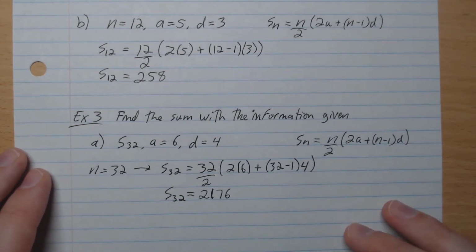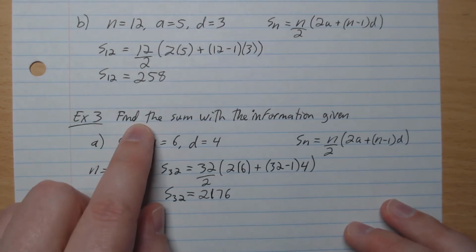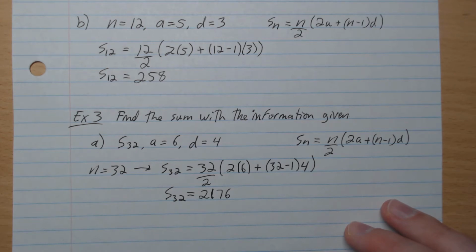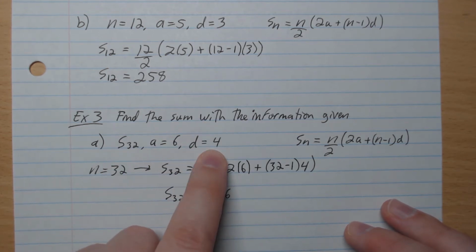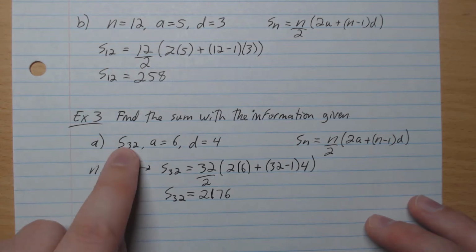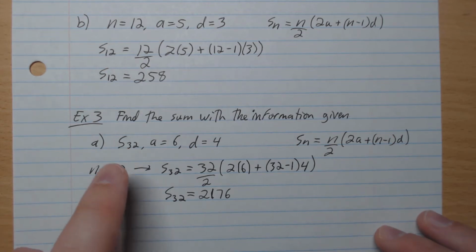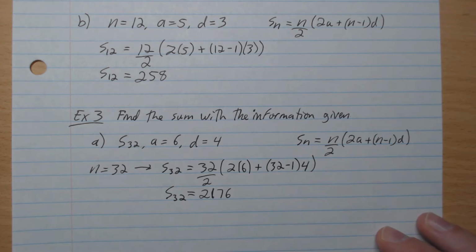Okay, example 3. Find the sum with the information given. So we're looking for S32, a is 6, d is 4. And so this gives our n being 32. So we have n, a, d, perfect. We plug it into our formula here, and we get S32 being 2176.